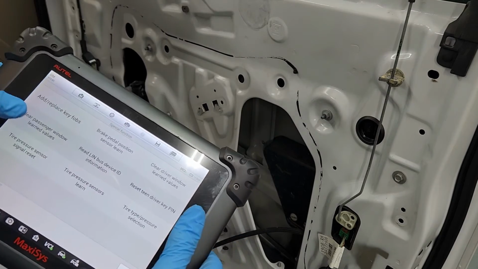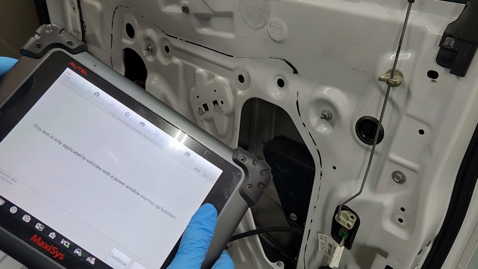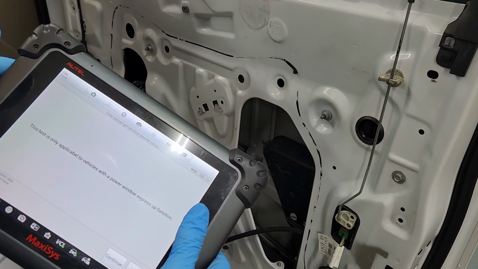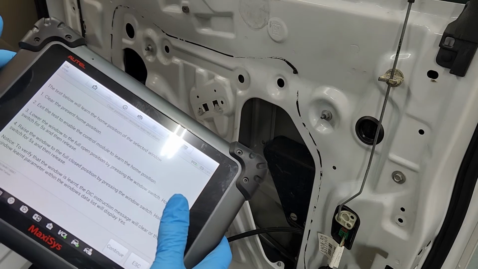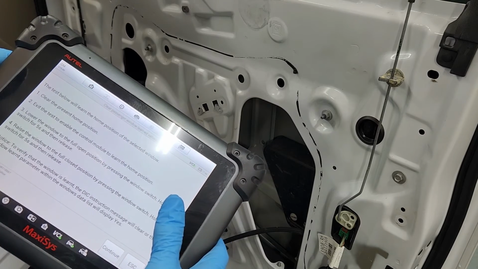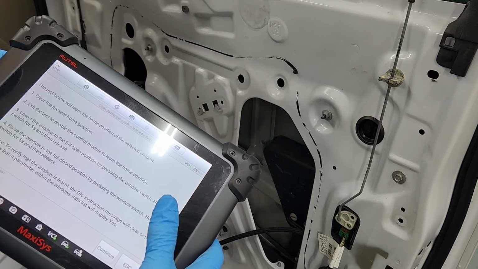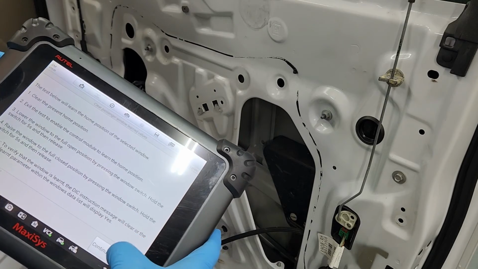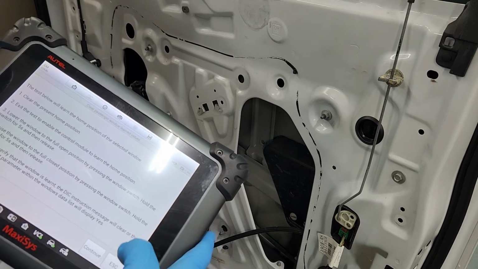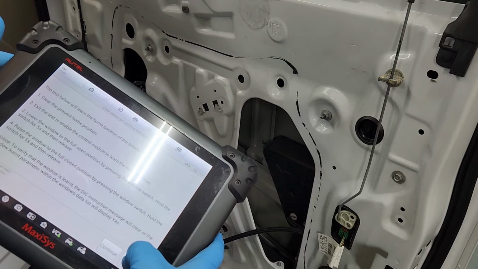Just for the fun of it, we're going to clear passenger learn values. We're going to escape because we can't move it.